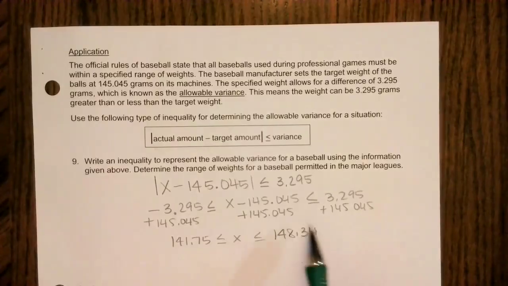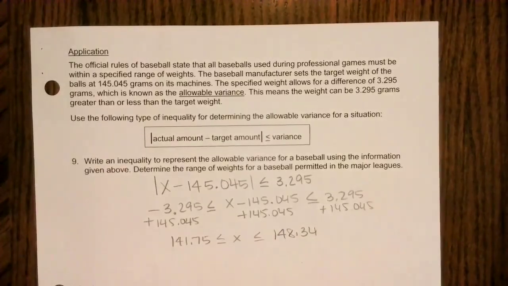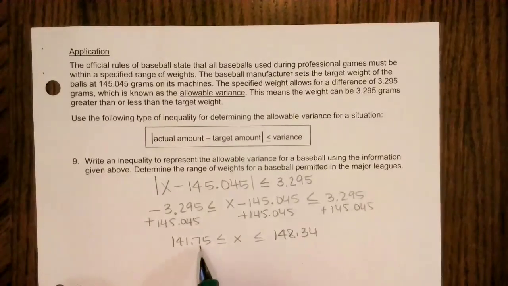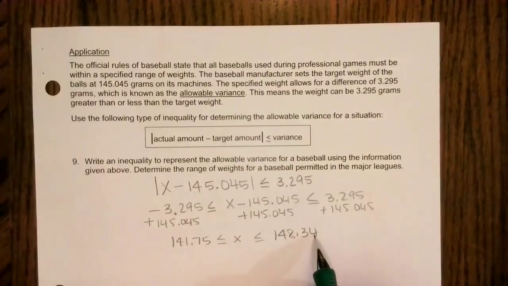141.75 and 148.34. If we get a ball within that, so 142, yes, that would be within range because that falls between this. Now, if we got something like 141, that would not be in range because that is smaller than 141.75. Or if we got 149, that's greater than this, so that would not be in range either, and we would not be allowed to play with that.